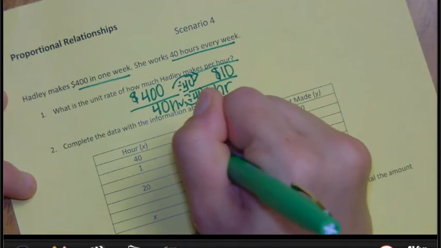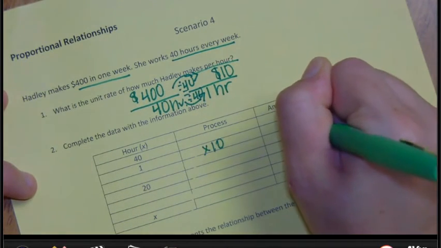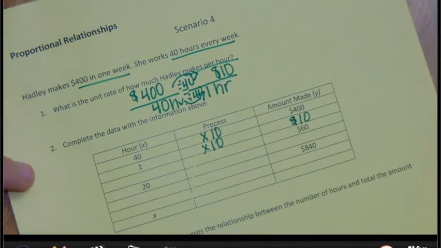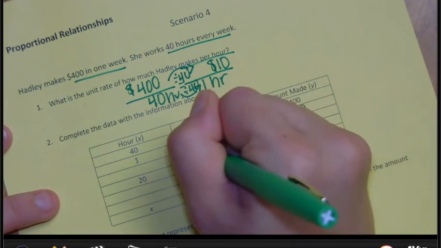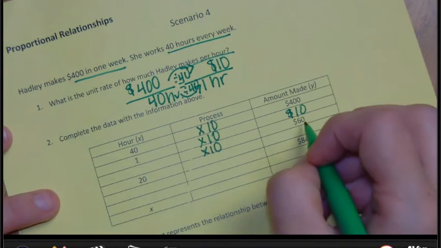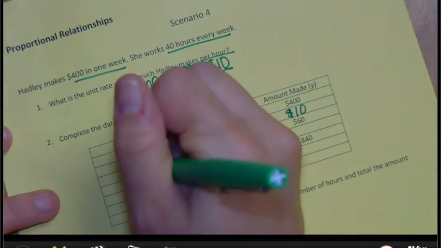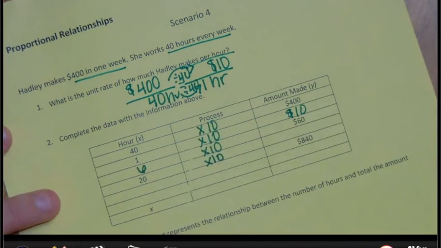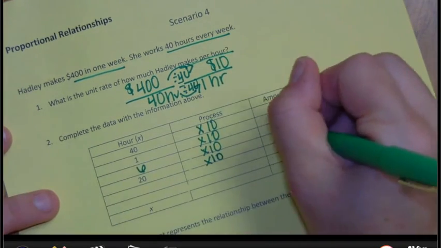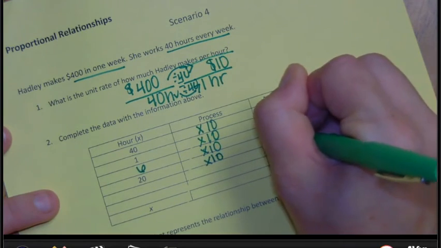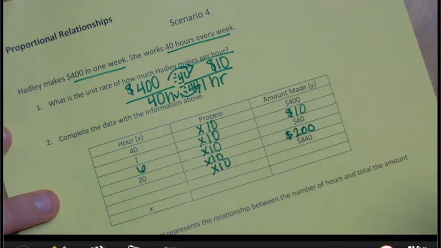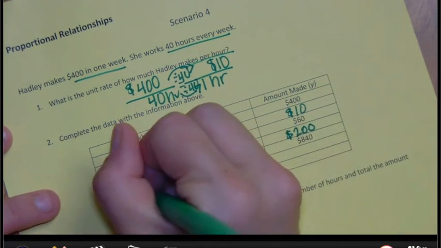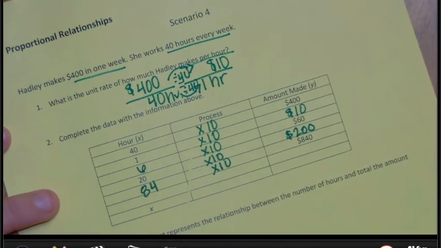All right, so for 1 hour times 10, we learned that it's $10 an hour. Well, if I multiplied 1 by 10, I'm going to multiply 40 by 10 to get me to 400. If I made $60 at $10 an hour, I worked 6 hours. So for 20 hours times $10 an hour, that should be $200. For $840 at $10 an hour, I worked 84 hours.